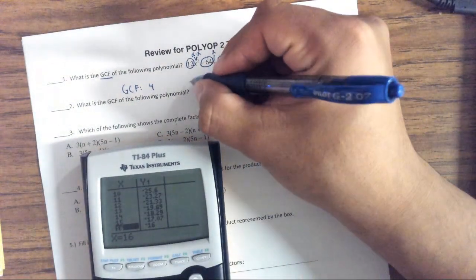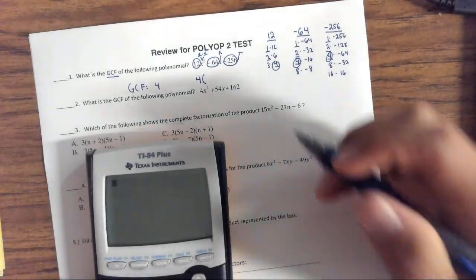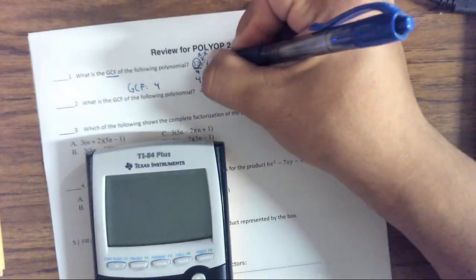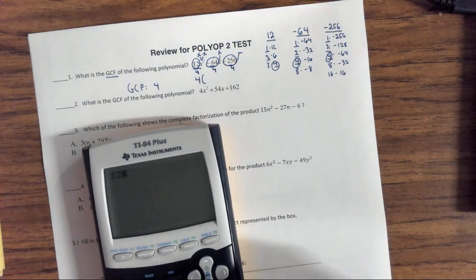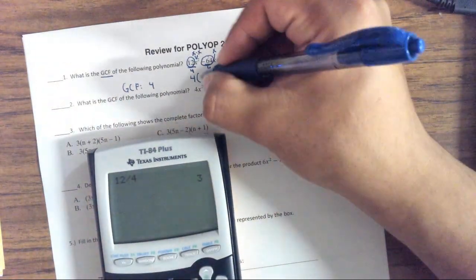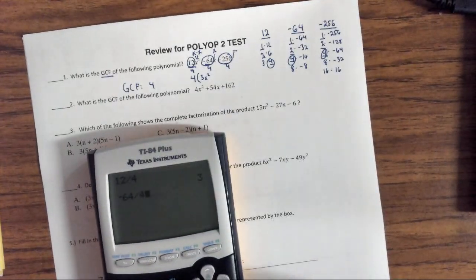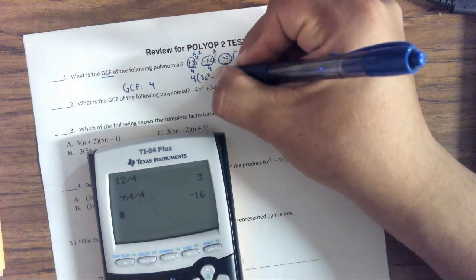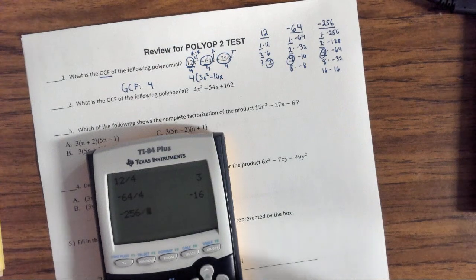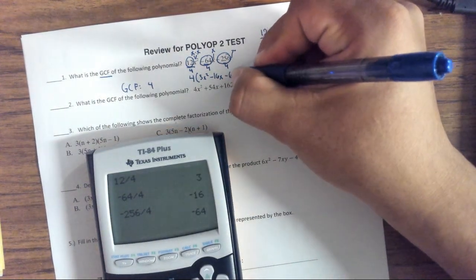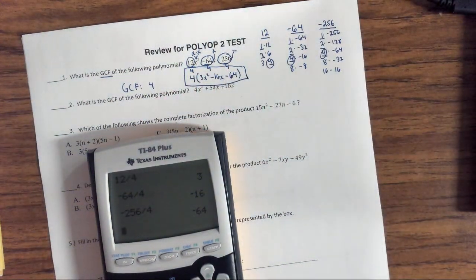Again, if I wanted to write this out completely, this would be 4 parentheses. The way that you actually factor out your GCF is you divide all of these by your GCF. So we divide all these by 4. 12 divided by 4 is going to give me 3x squared. Negative 64 divided by 4 is going to give me negative 16, and again, that one has the x. And then negative 256 divided by 4 leaves me with negative 64. So if I wanted to factor this out fully, that's what my full factorization would be.